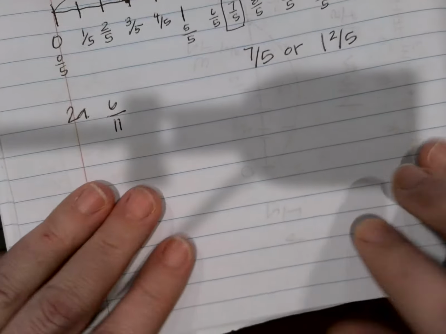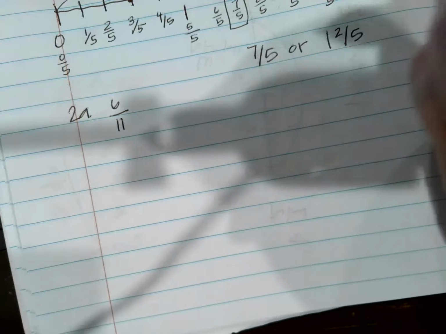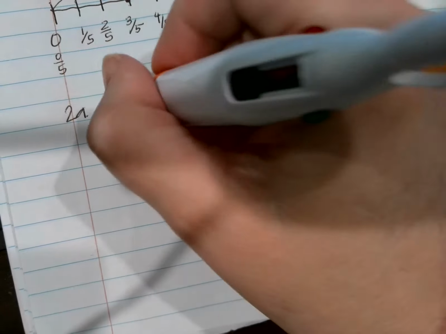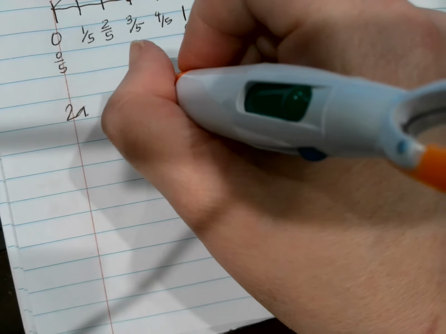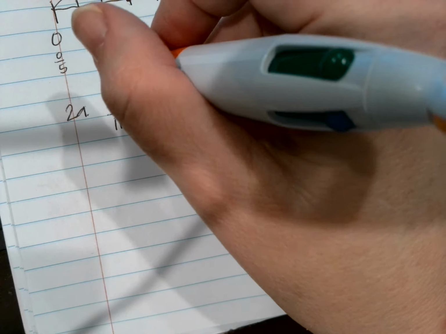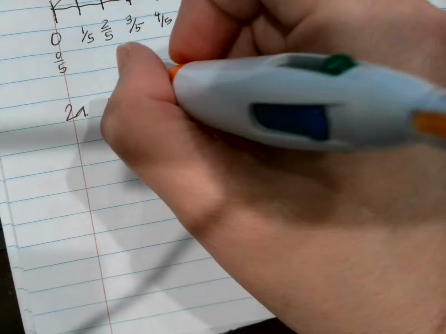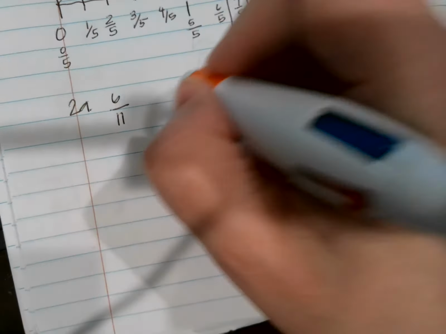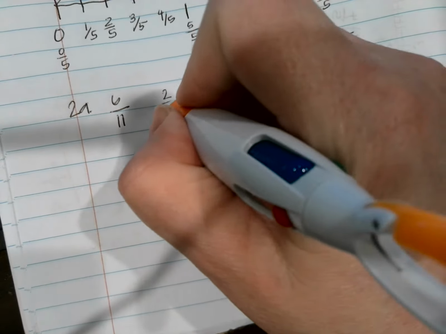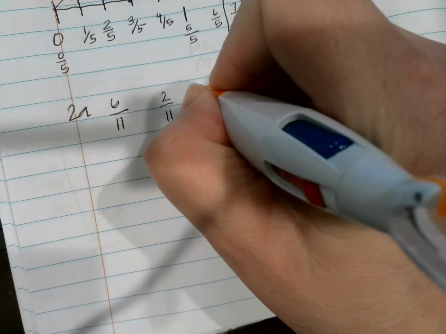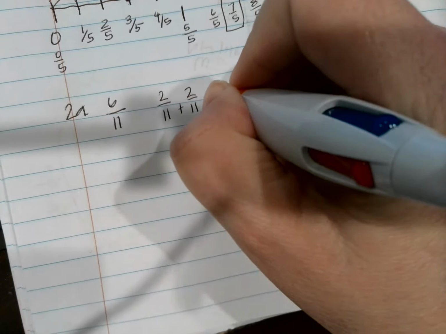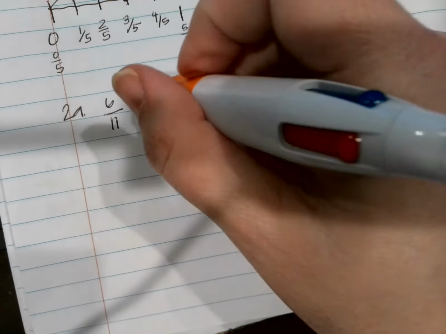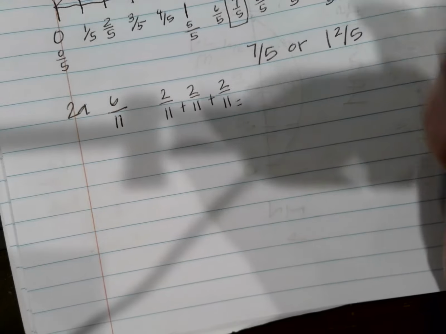Okay. So when you think of 6 and how you can divide it into equal parts, the parts have to be equal. So you know you can always count by 2's because this is an even number. So 2/11 plus 2/11 plus 2/11 equals 2, 4, 6, 6/11.